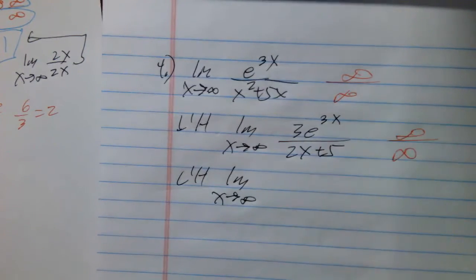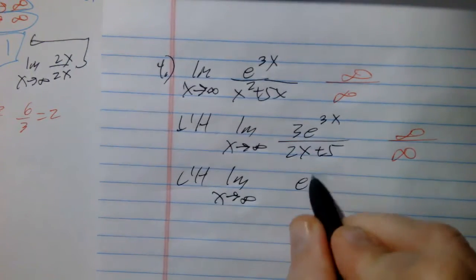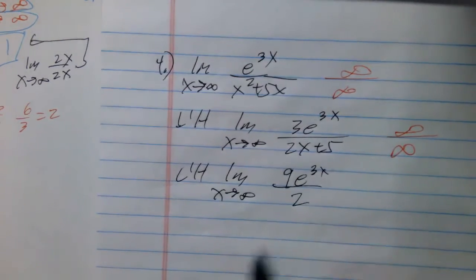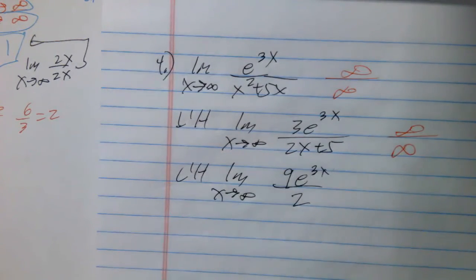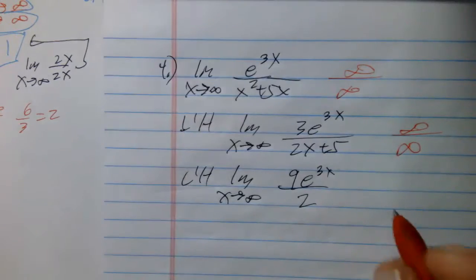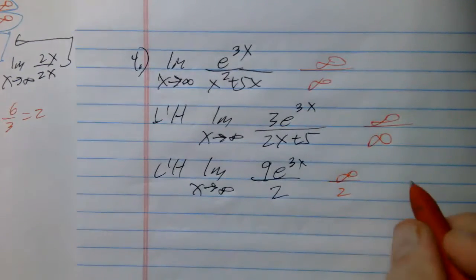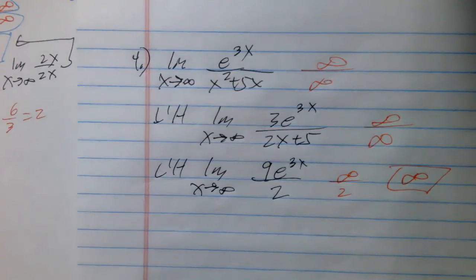If I take the derivative at the top, this is going to be itself again, but then it changes one more time by another 3, so it's really going to be 9 now, and the bottom is just 2. Now, the top is going to be infinitely large, and the bottom is only 2. So that means it's going to be infinitely large.